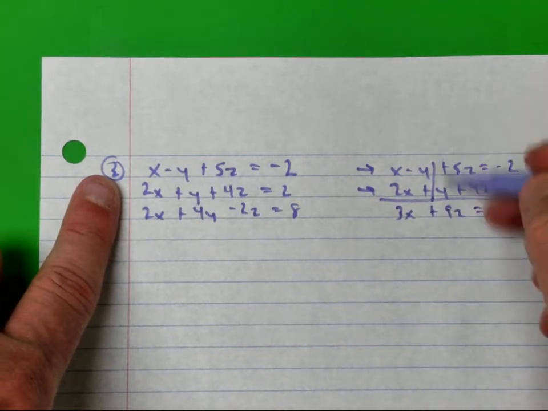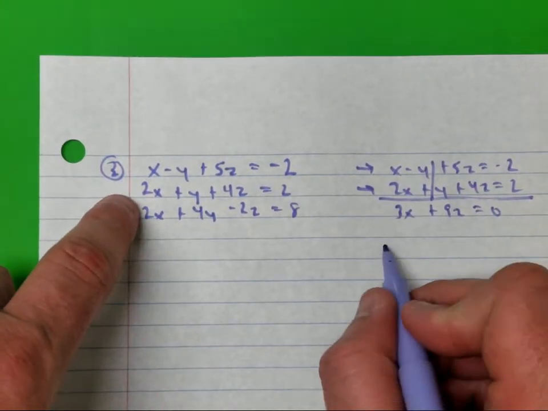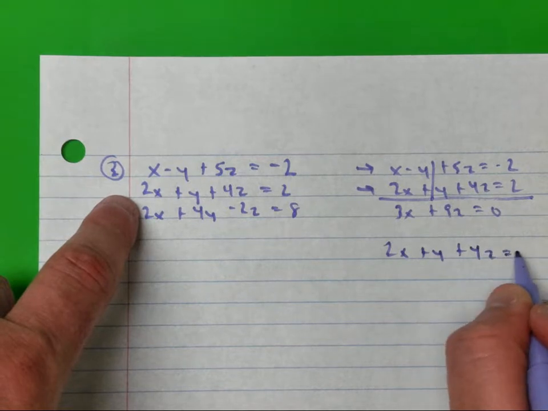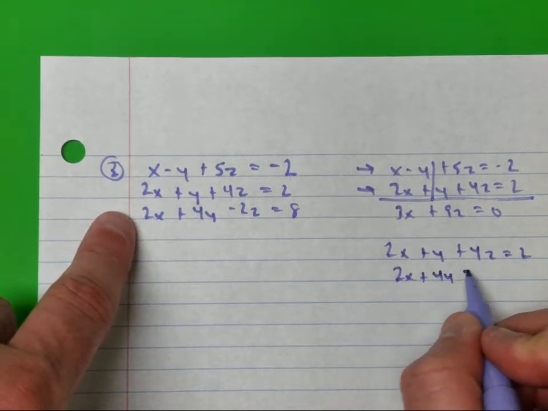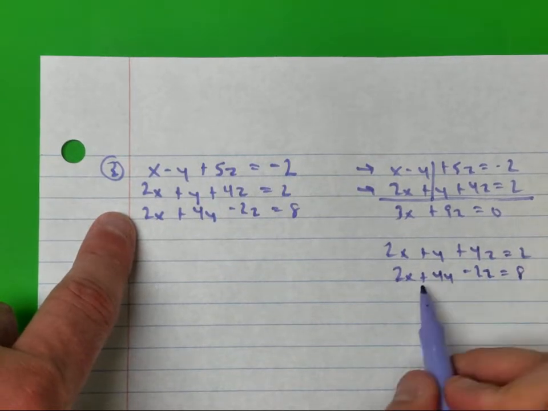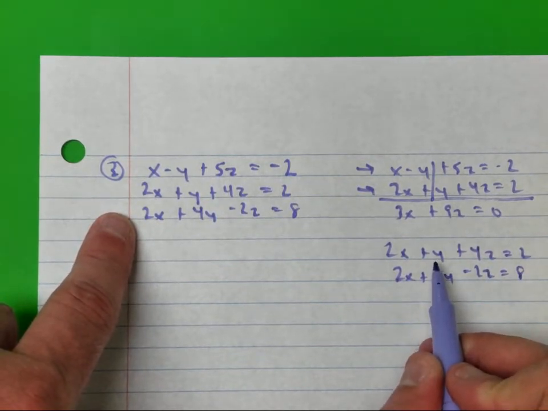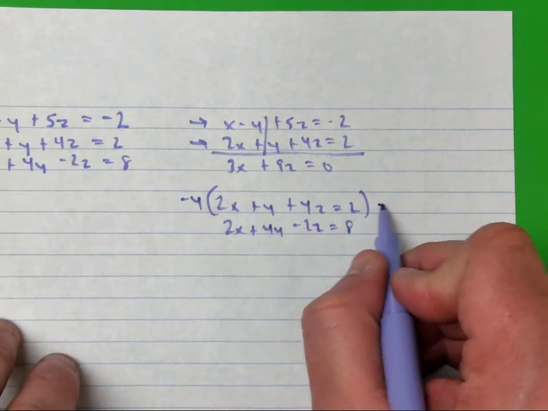Now if I eliminate y's on the first two, you're going to eliminate y's on the middle and last. So now I'm going to come down here. 2x plus y plus 4z equals 2. 2x plus 4y minus 2z equals 8. If these y's need to eliminate, if I have 4 here, what do I need here? I hope you're thinking negative 4 because that's correct. I'm going to multiply this by negative 4.